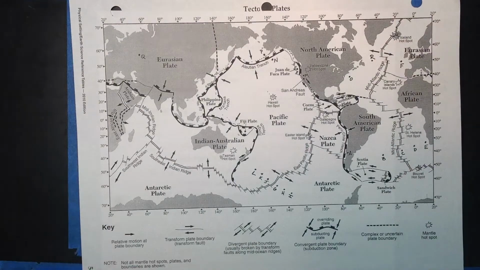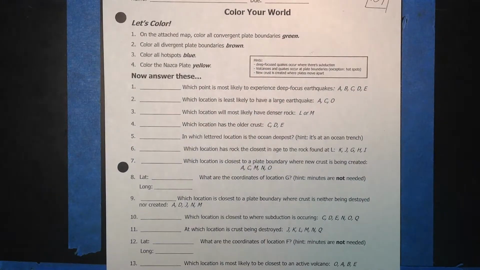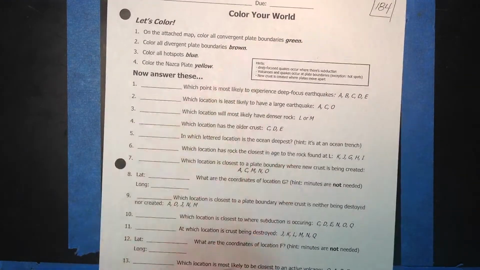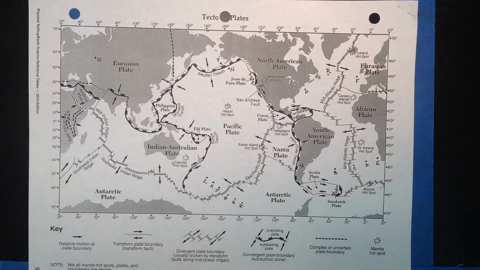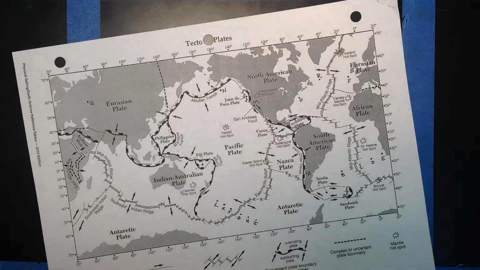This page of the reference table, page 5, is not so much about coloring as it is about seeing how this map works. So here we go without wasting any time. Color all convergent plate boundaries green. Okay, so what you're interested in doing is getting green here.